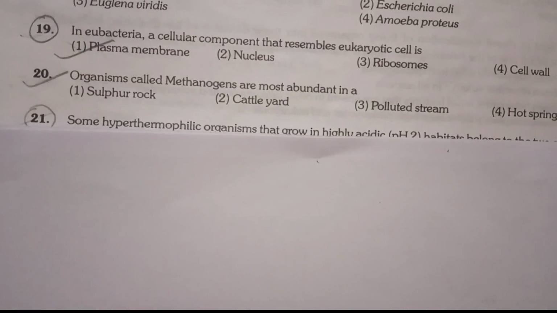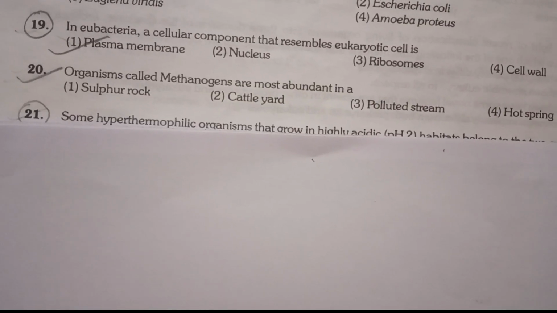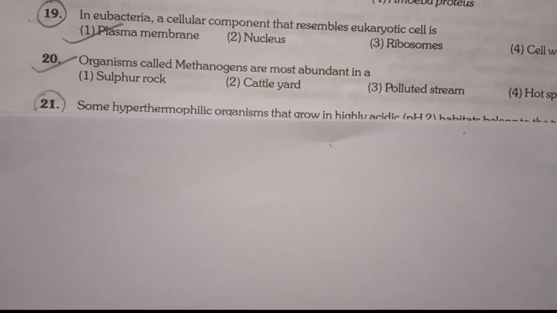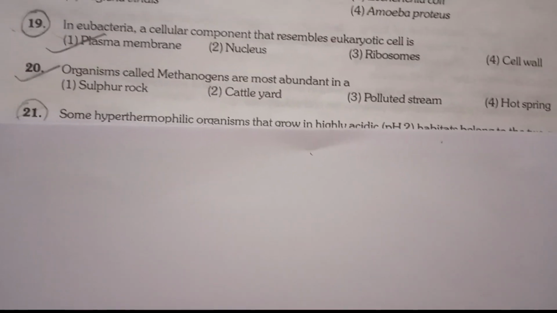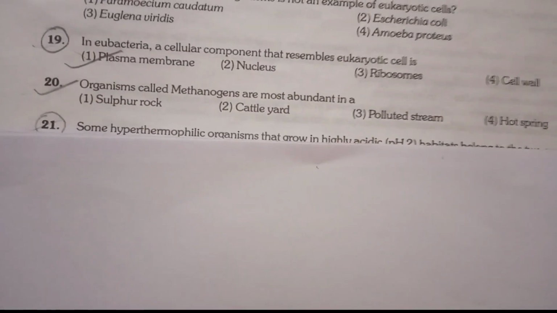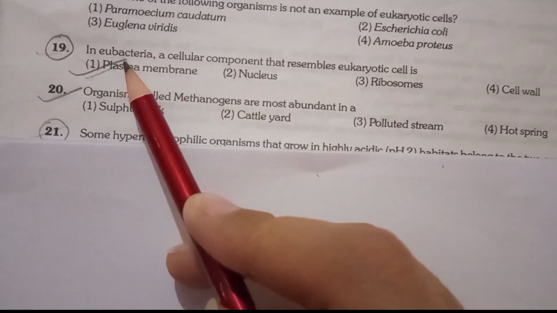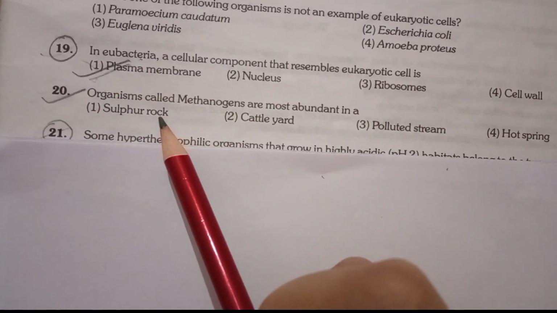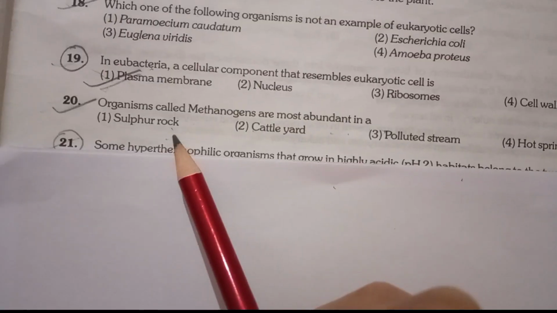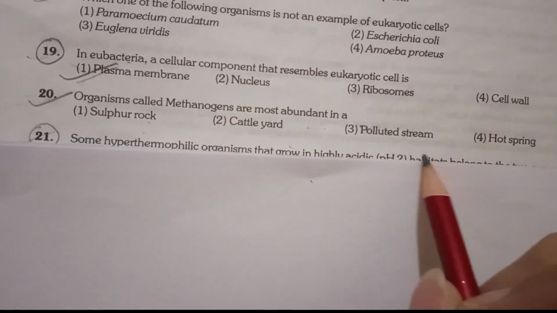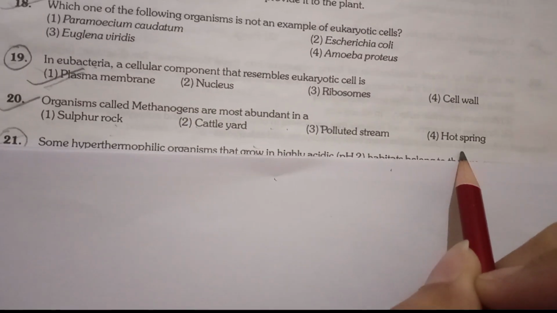In eubacteria, a cellular component that resembles eukaryotic cell is plasma membrane, nucleus, ribosome, and cell wall. And the correct option is plasma membrane. Organisms called methanogens are most abundant in a sulfur rock, cattle yard, polluted stream, and hot spring.